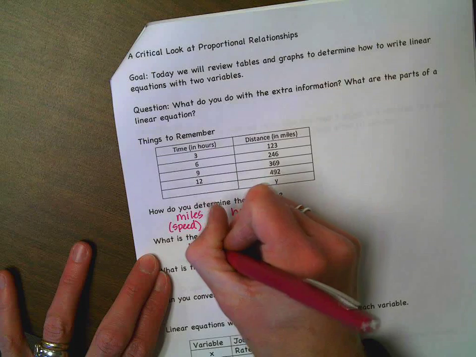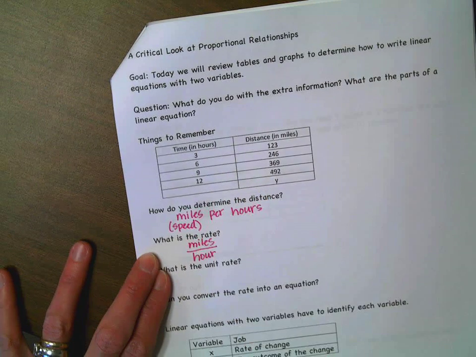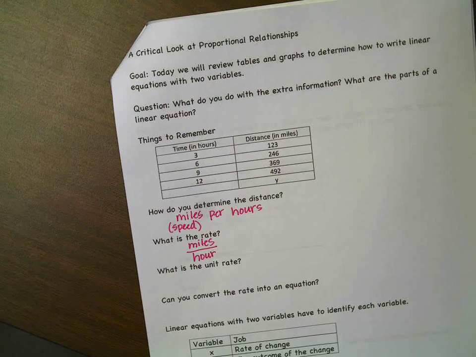If you said miles per hour, then you are correct, okay? And how many of you have ever heard of the thing, well, I'm on the freeway and I'm going 75 miles per hour? Well, that means that in every hour, they travel 75 miles. And so if you travel 75 miles in 1 hour, that must mean you're going 75 miles.